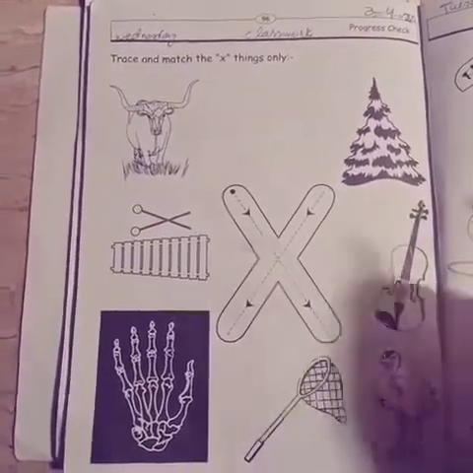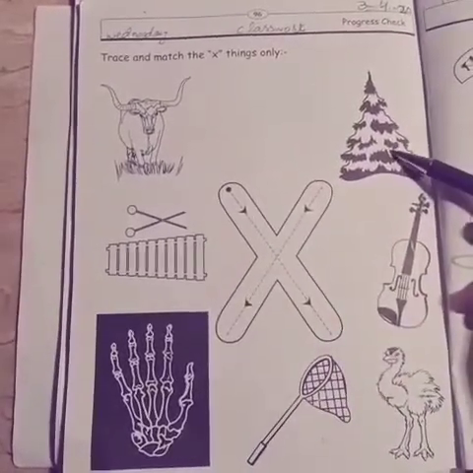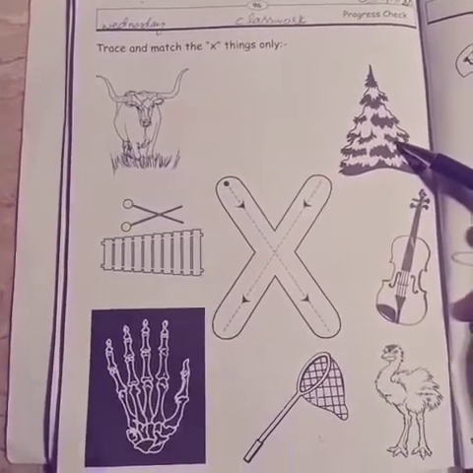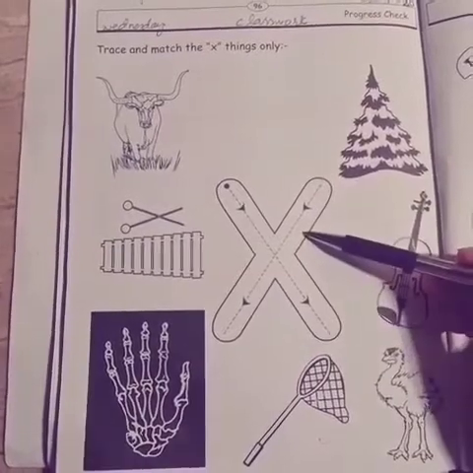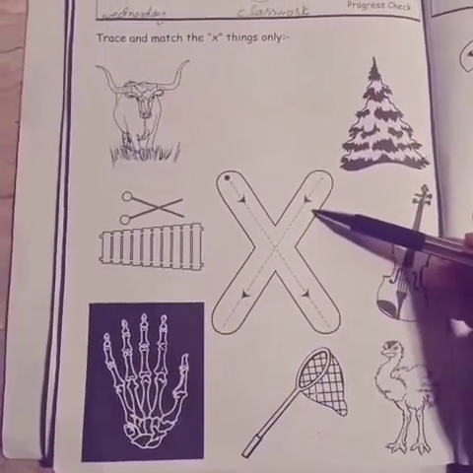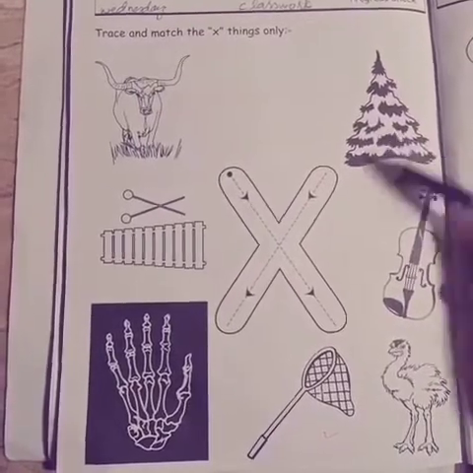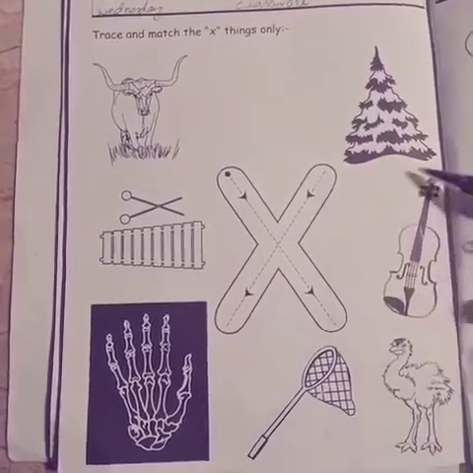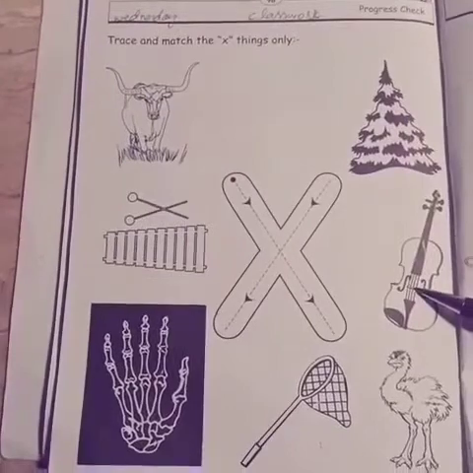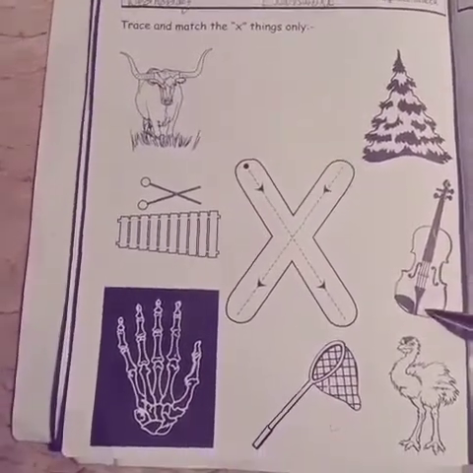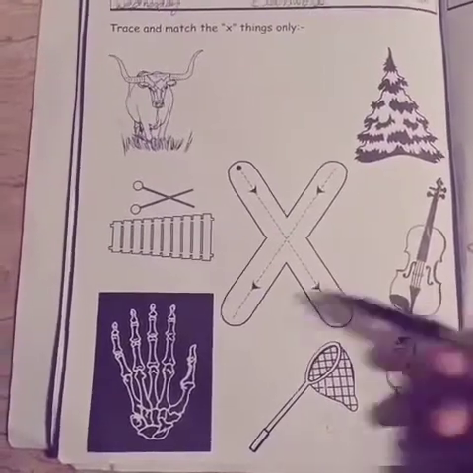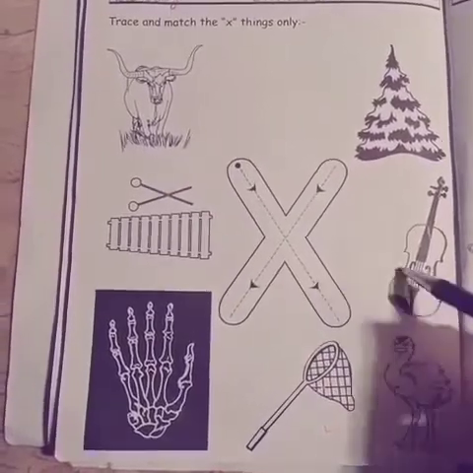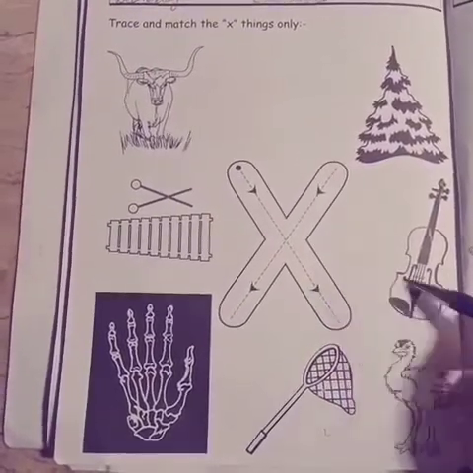How are you going to match these things? First you will identify what this is. This is an X-mystery. So then you think, is X-mystery a friend of X? If the beginning sound of X-mystery and X is the same, then you will match this tree with the letter. Coming to the next picture, first you will identify it. Then you think, is violin a friend of X? Is the beginning sound of violin and X the same? If yes, then you will match it, and if no, then you won't match it.